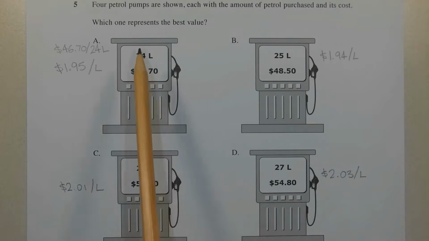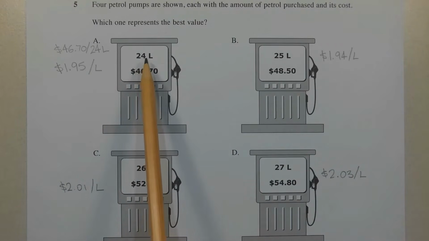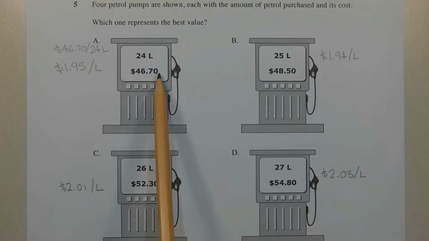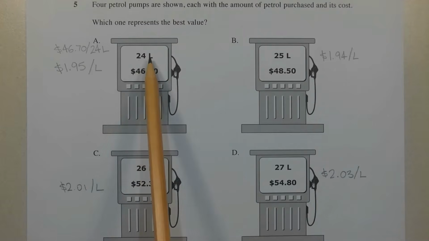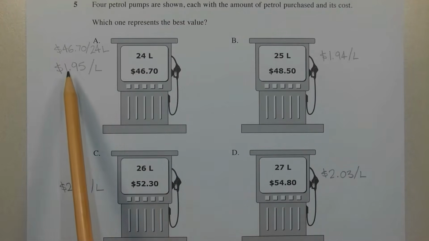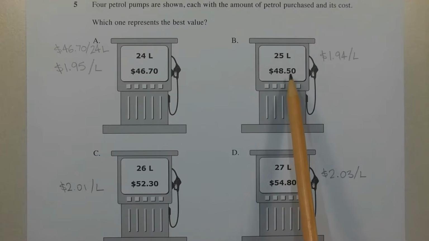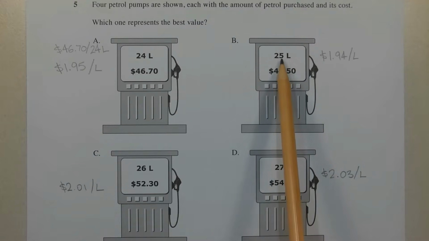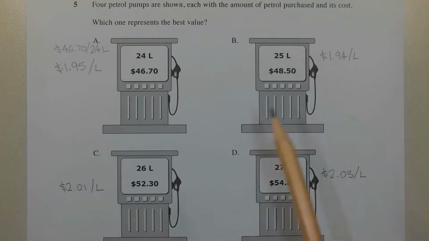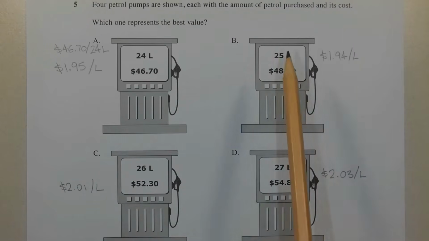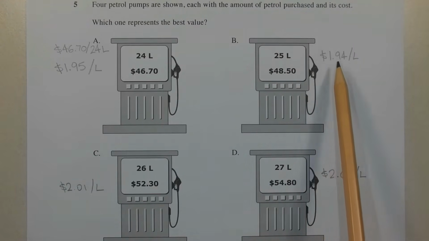$46.70 was spent to buy 24 litres of petrol. So to get the cost per litre, we take this value here, $46.70, and then divide that by the number of litres purchased, which is 24. And that gives us $1.95 per litre, correct to the nearest cent. Let's consider option B. $48.50 was spent to buy 25 litres of petrol. To get the cost per litre, we do $48.50, divide that by 25, we get $1.94 per litre. So at this stage, option B represents the best value.